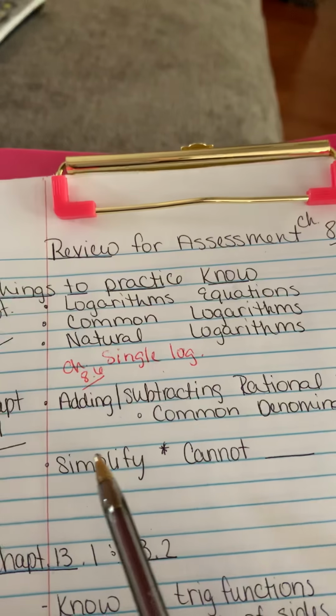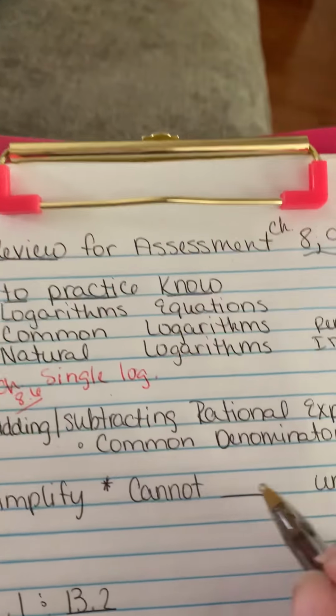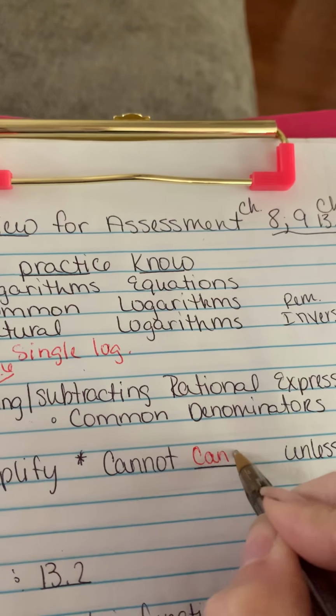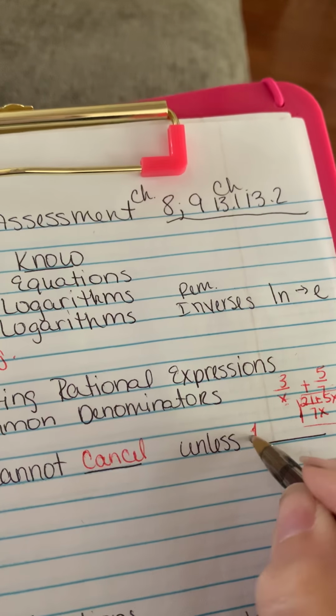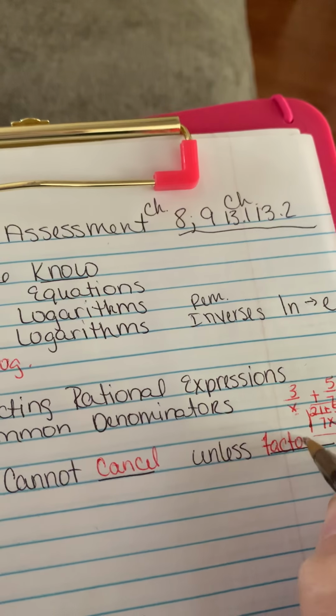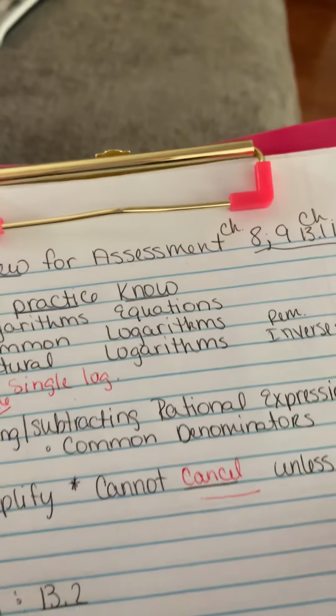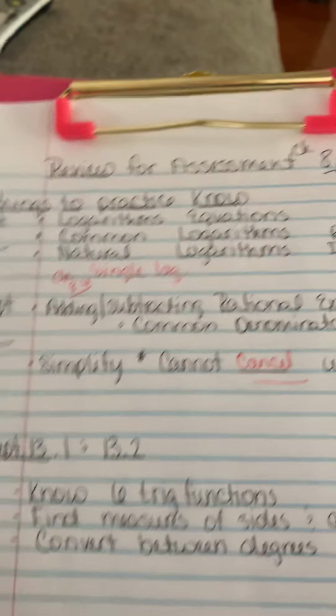And also remember, when you're simplifying, you cannot cancel unless you do what? Factor. So please factor first before you can cancel.